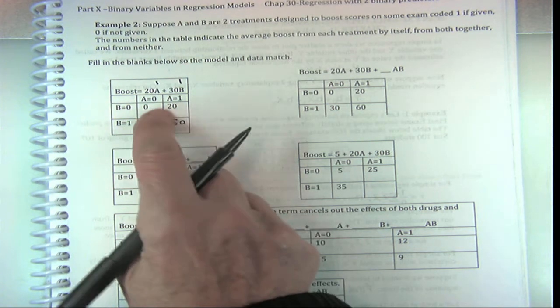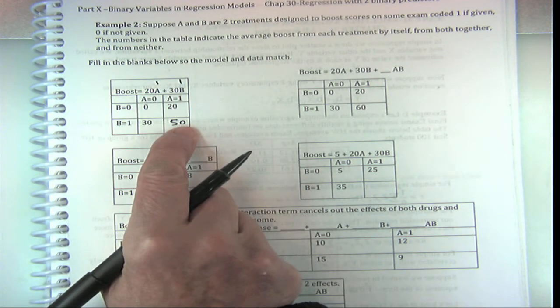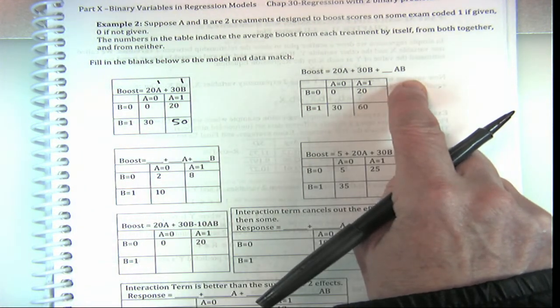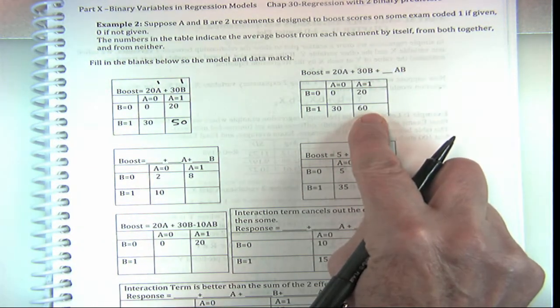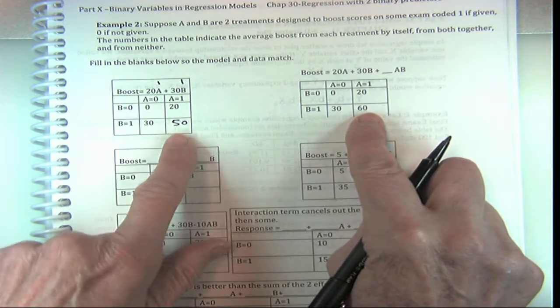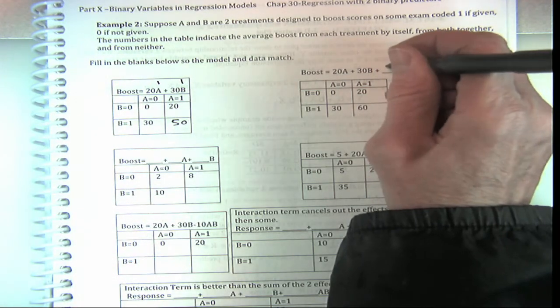And you can see that this is very, very simple, and there's no interaction here. Now let's do the same thing, but we add an interaction term. So here, now when both drugs are given, you create an additional boost. You can see you go from 50 to 60. So it's a boost of 10.